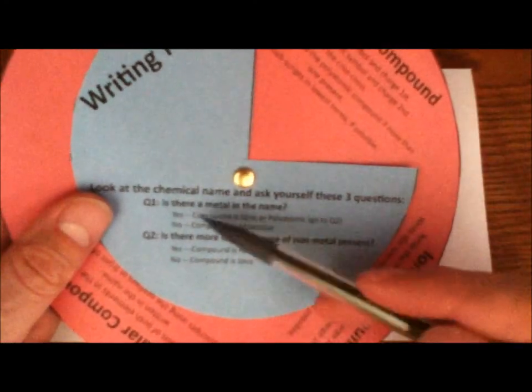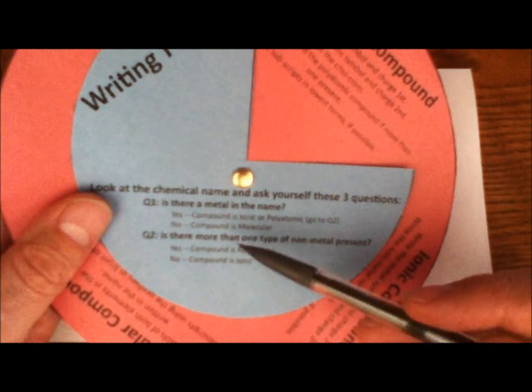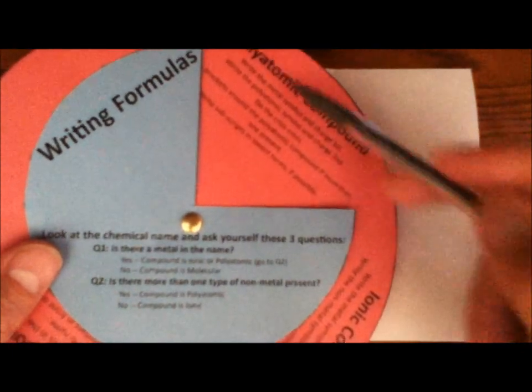Okay, so make sure you actually pay attention to the questions, answer those questions using your blue periodic table as well, and then turn the wheel to the appropriate section, the red section, and follow those instructions.